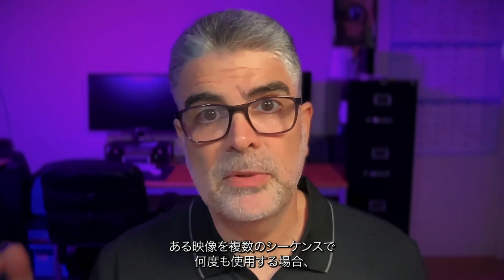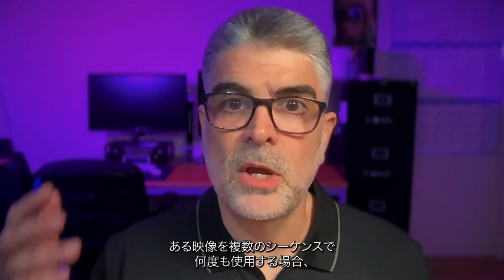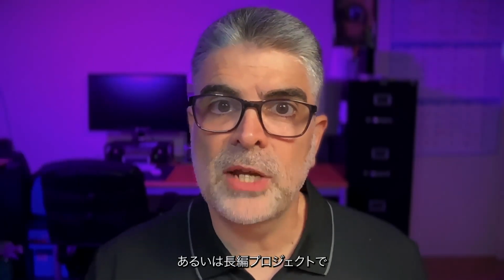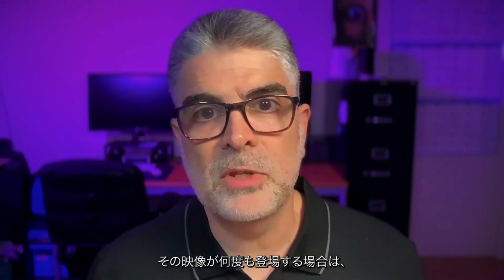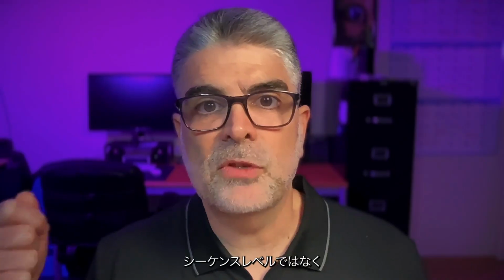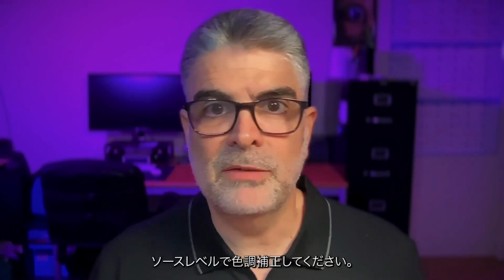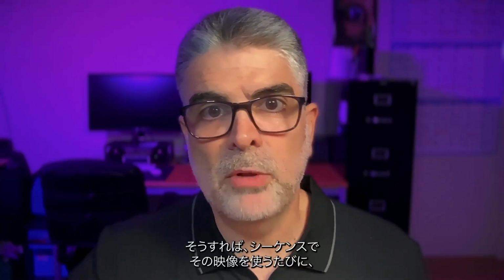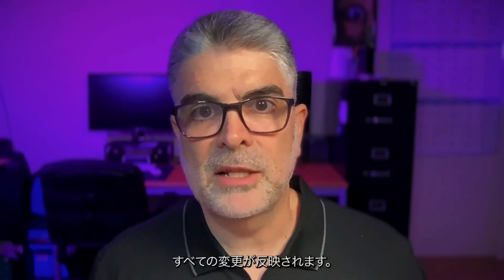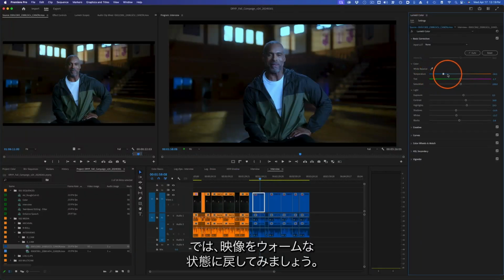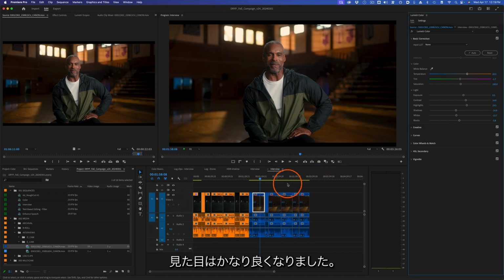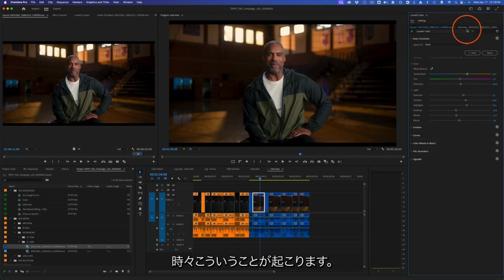So if you're going to use a clip several times in several sequences, or it's a long form project and that clip is going to appear several times, just go ahead and color correct it at the source level as opposed to the sequence level. That way all your changes will make sure to ripple through every time you use that clip in a sequence. Now I'm going to push that clip back to its warmer self. That looks much better. Now, a quick note here, sometimes this happens, and I do this all the time myself.